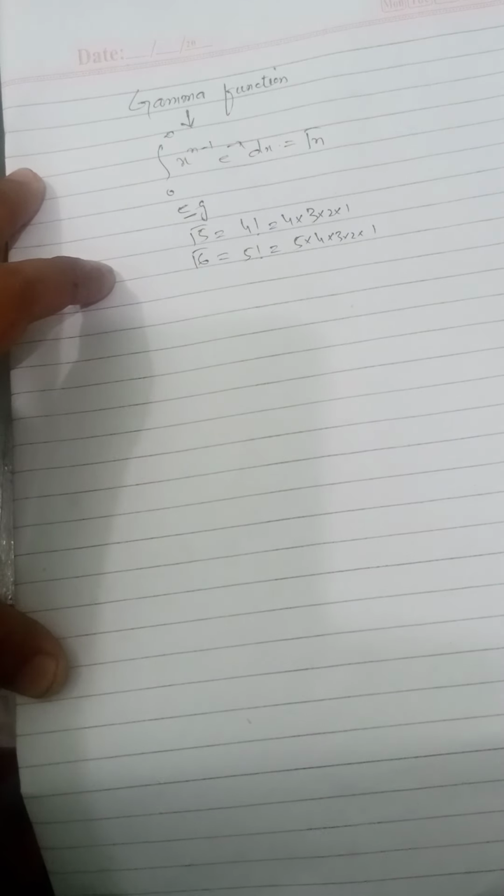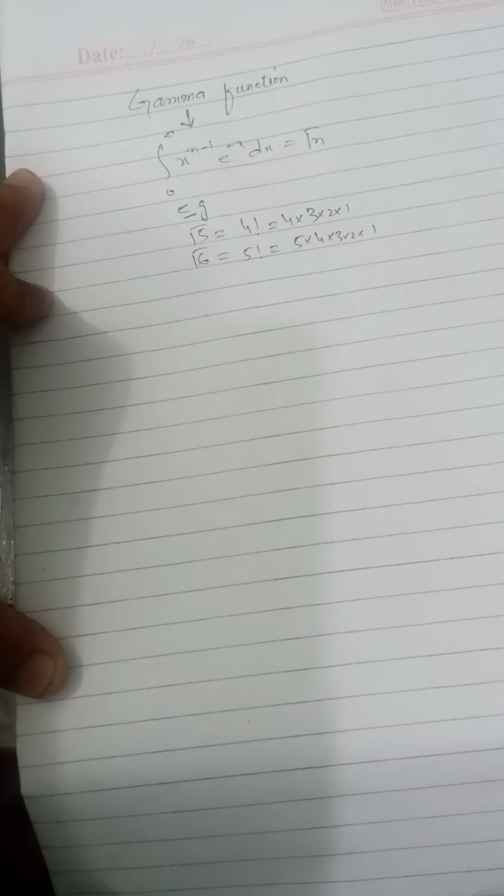So the first purpose of the gamma function is to handle difficult integration, and by substitution or by integration by parts, we can handle the difficult integration.